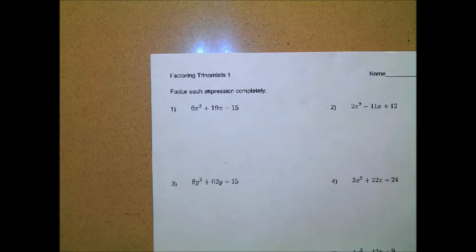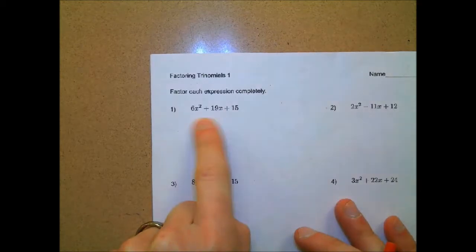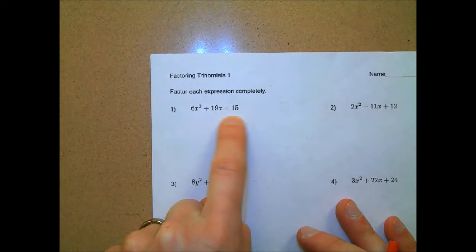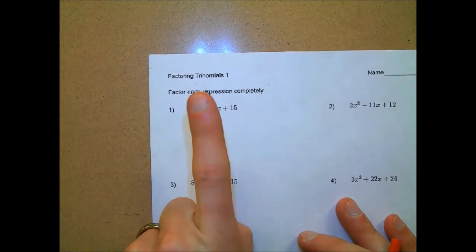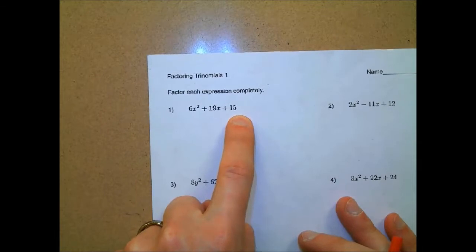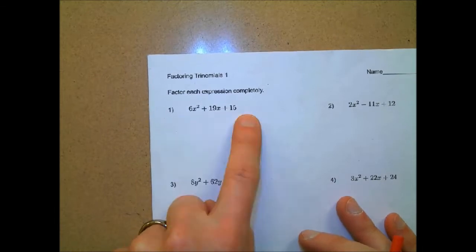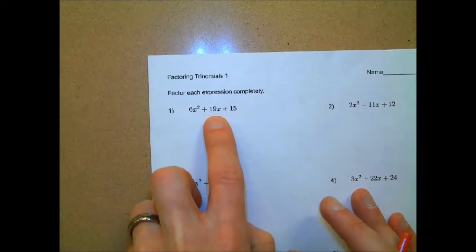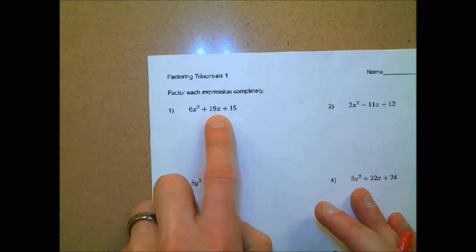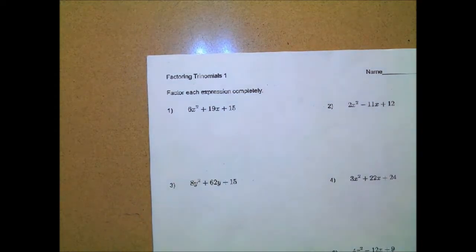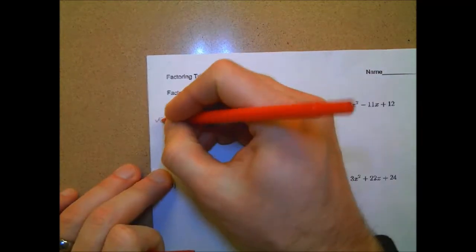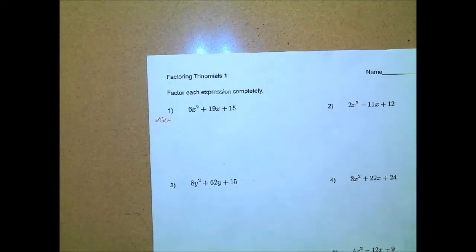So let's look here. Do we have a GCF that we can factor out here? Is there a number that divides both 6, 19, and 15? No. 19's prime. If it was just 6 and 15, we could do 3, but that 19 is not divisible by 3. Can we factor an x out of all 3 of these terms? No. So there's no GCF. We looked. Okay, there's no GCF, so we're going to move on. The next thing we're going to try is factor by grouping.